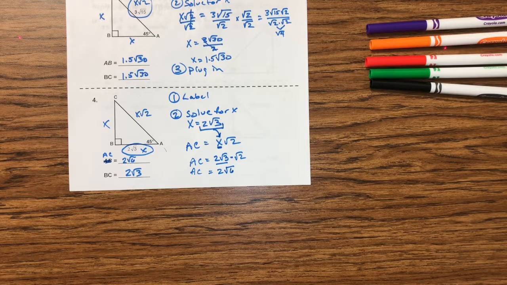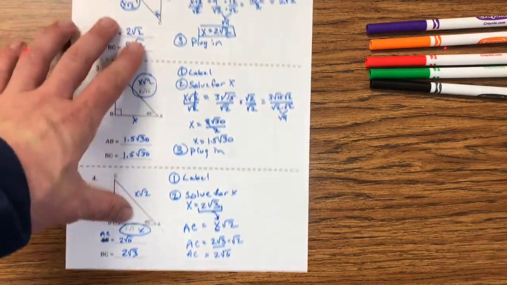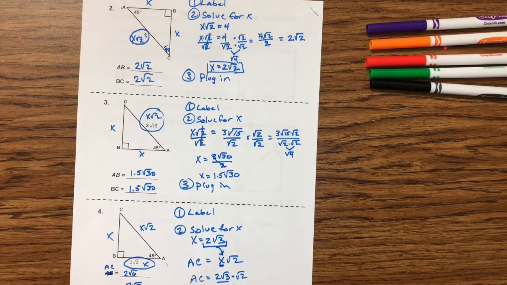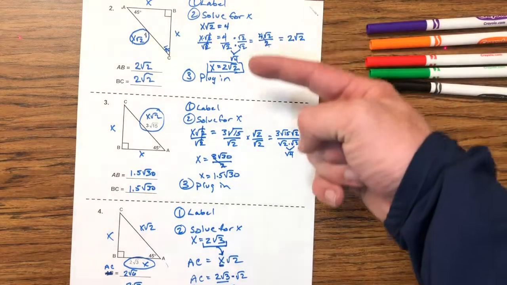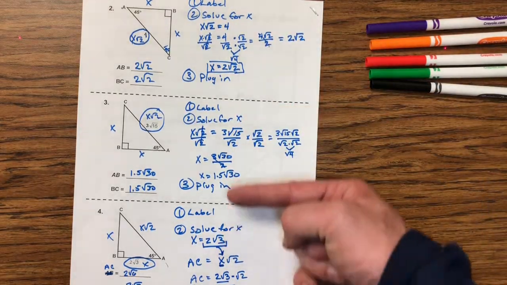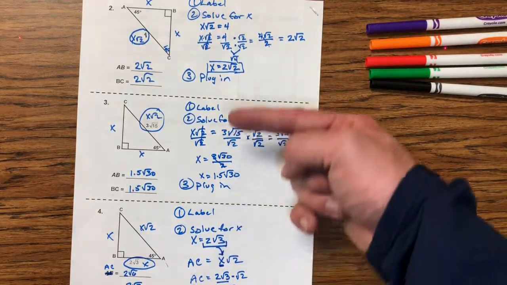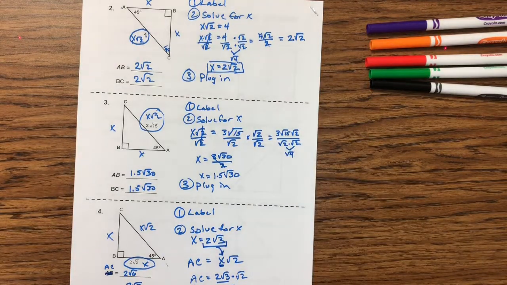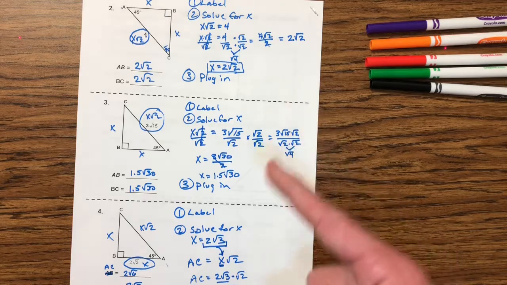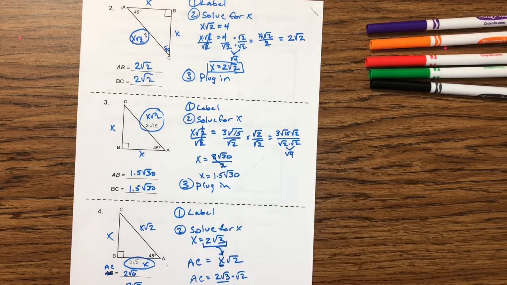Also, I want to let y'all know, when we look at these 45, 45, 90 triangles, these Pythagorean triples, they are shortcuts. And I know that as you look at this, you're thinking, Coach Lambert, this is math. This is rough, okay? Through practice, you're going to get to a point where you can solve these type of problems really, really fast.